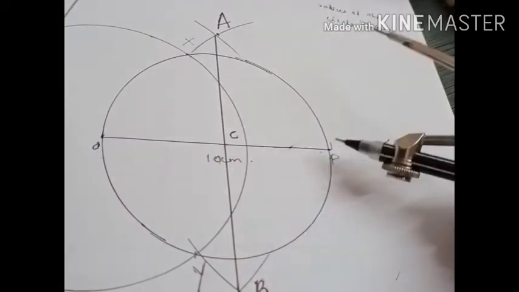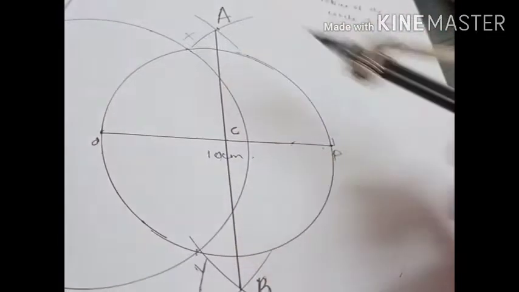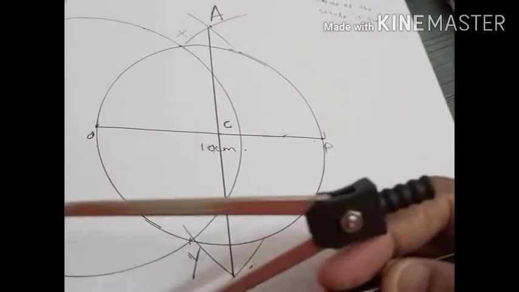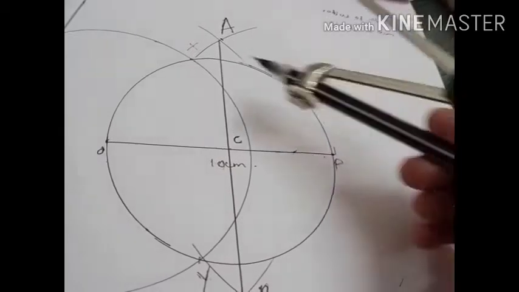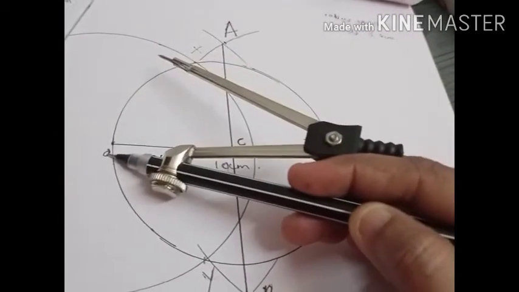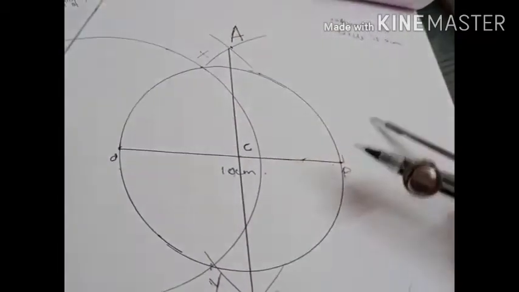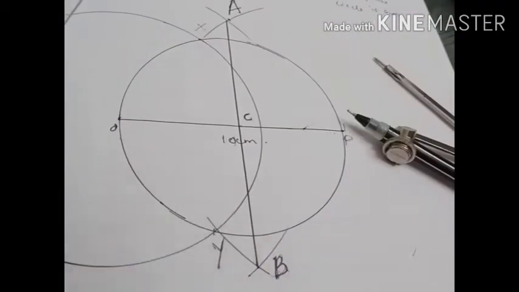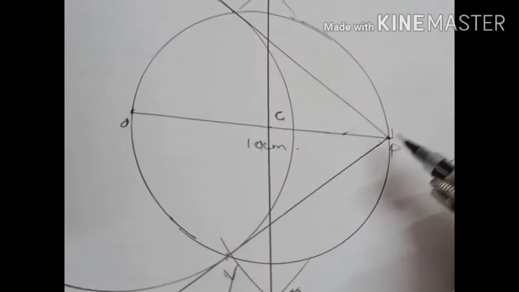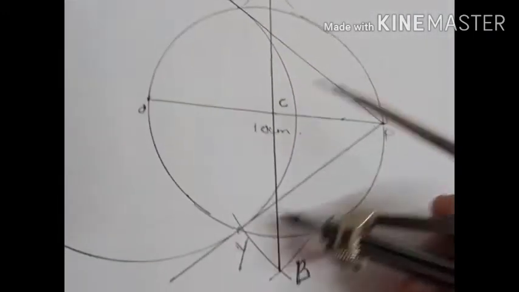Then we have to join PX and extend, PY and extend. Then we will get two tangents from the point P to the circle with the center O. Now we get the tangents PX and PY.